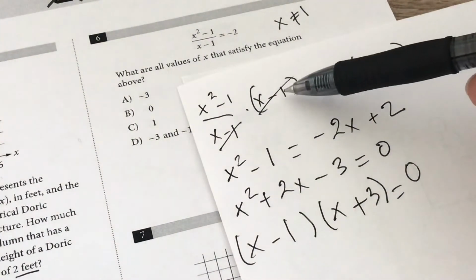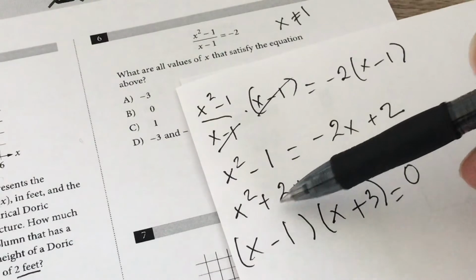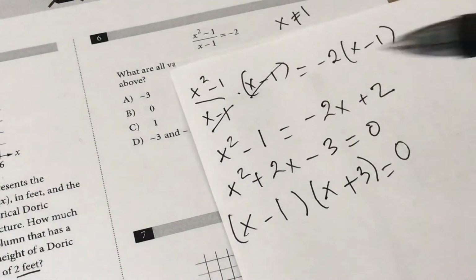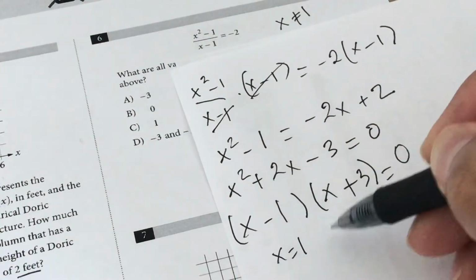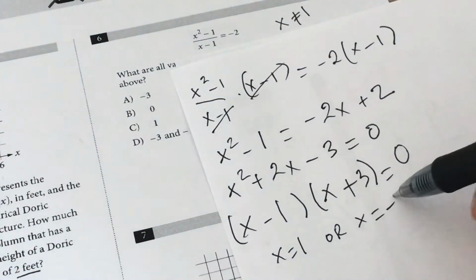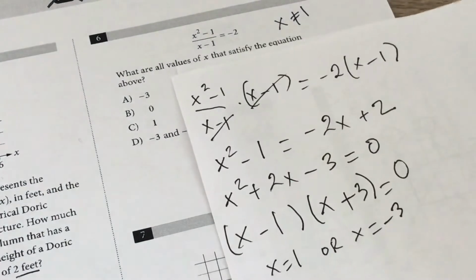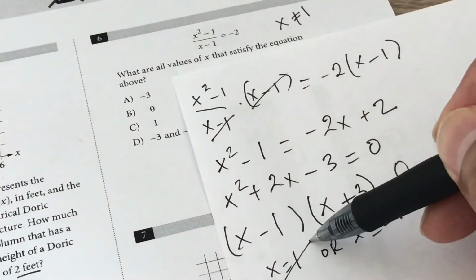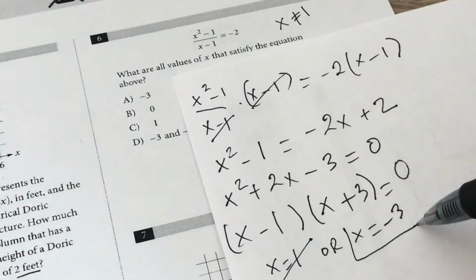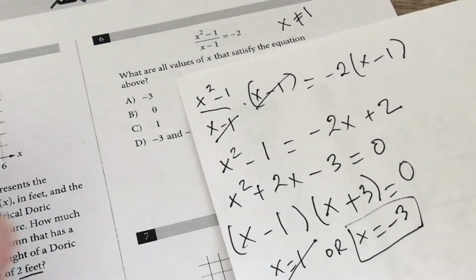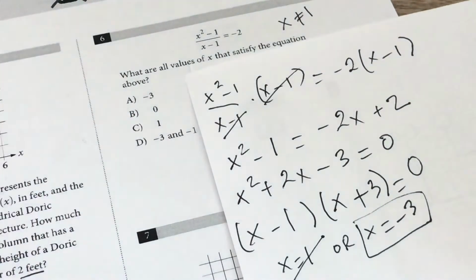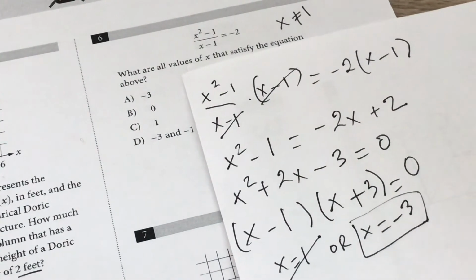So you do something like this and you come up with a quadratic equation, and you can factor it: (x minus 1)(x plus 3). Now you get x equals 1 or x equals minus 3. Now remember, I told you x cannot be 1, so you cross this one out, and this is your answer. You look back, your answer is here, A.